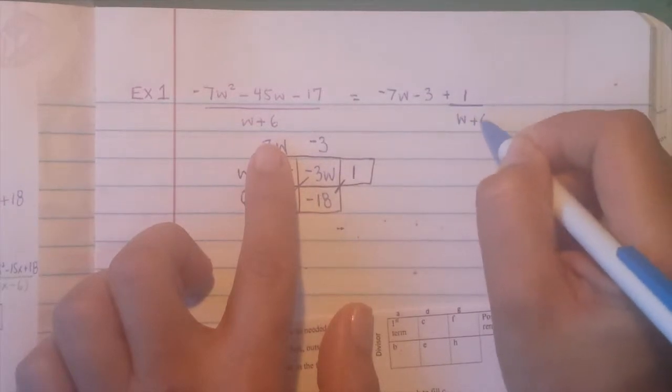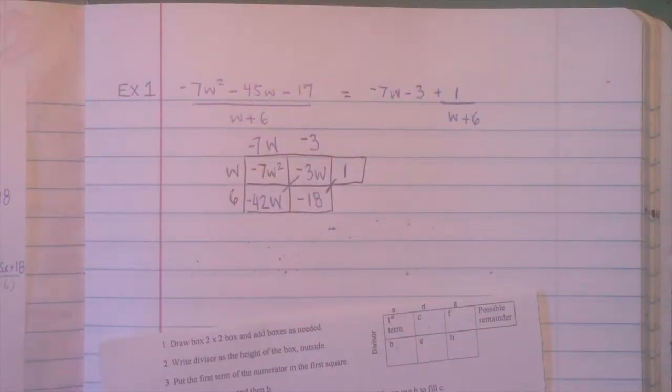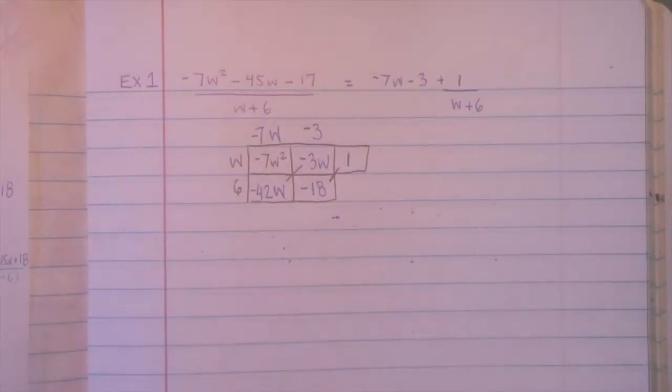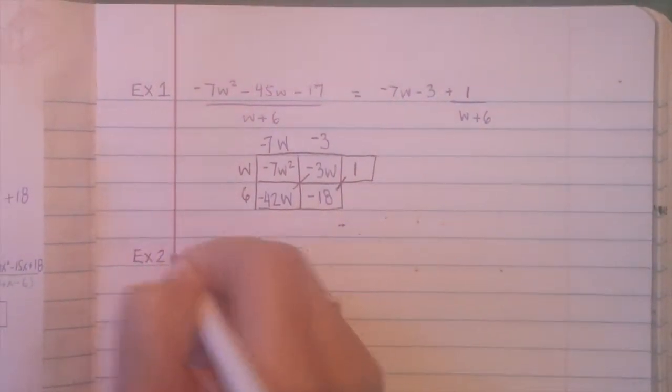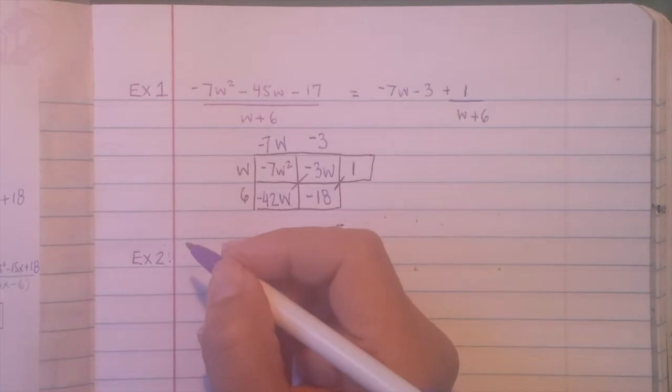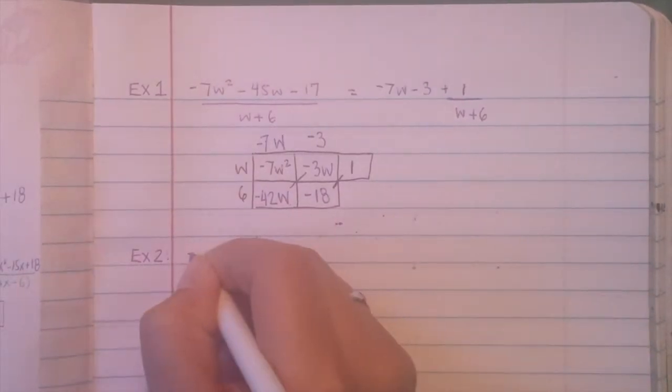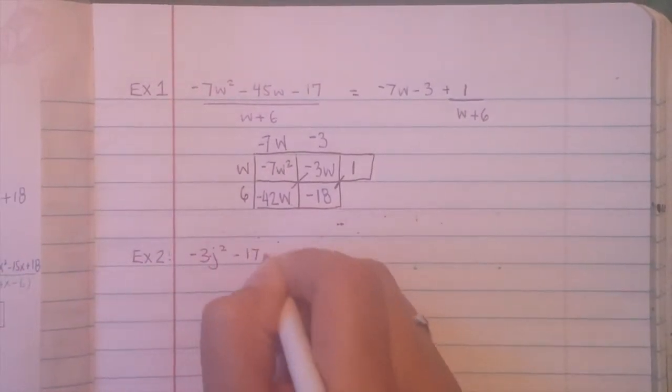Okay, and we use this when we can't factor and cancel and have no leftover. So really we use division like this when there's a remainder. Let's take a look at another example. Negative 3j squared minus 17j minus 16 over j plus 3.